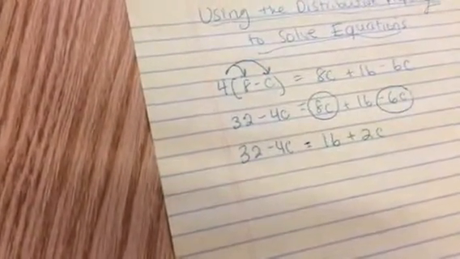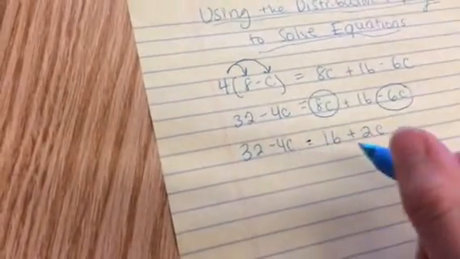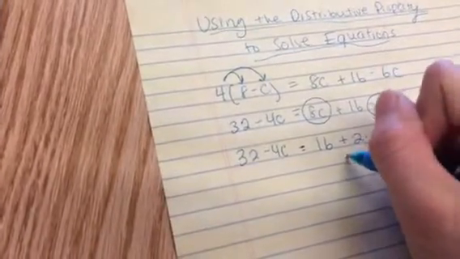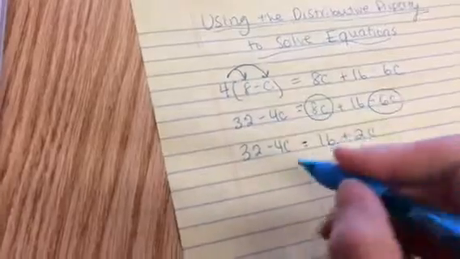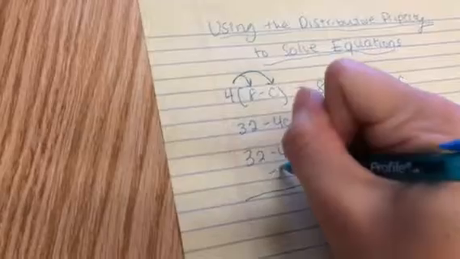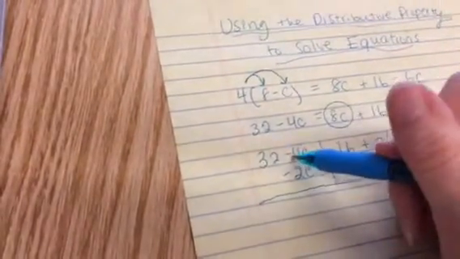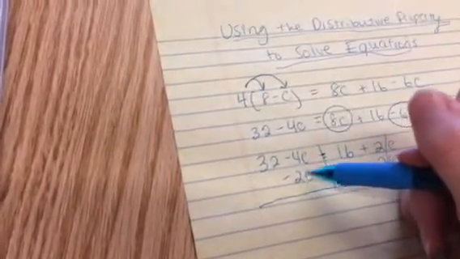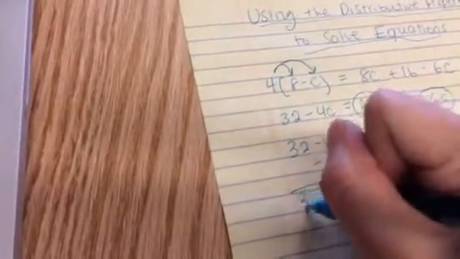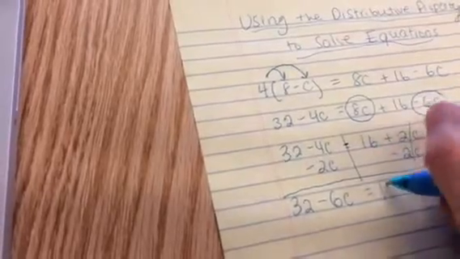Now we have a two-step equation with variables on both sides. I'm going to bring the variables over on this side of the equation. To cancel it out and bring it over, I have a positive 2c, so I'm going to subtract 2c from both sides. It cancels out over here. And now I have a negative 4c minus 2c is a negative 6c. Bring down my 32. And over on this side, we just have 16 left.